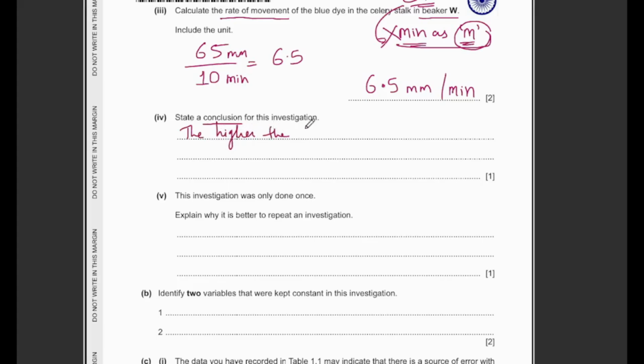the temperature, the greater the movement of water or, what, or dye. Fine, this is what we mention here.